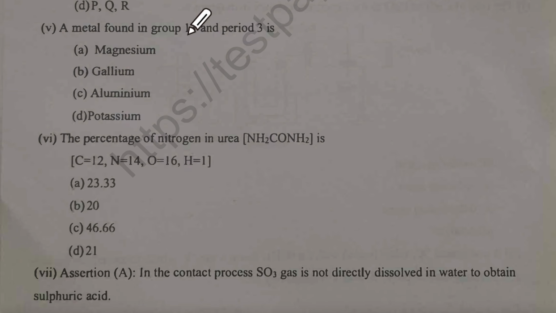Metal found in bauxite, so this will be aluminium. Yes, ma'am. Percentage of nitrogen in urea. You will have to find the molecular weight. 46.6? You found it also, or you know it by heart? No, ma'am. I think I solved this paper. Okay.